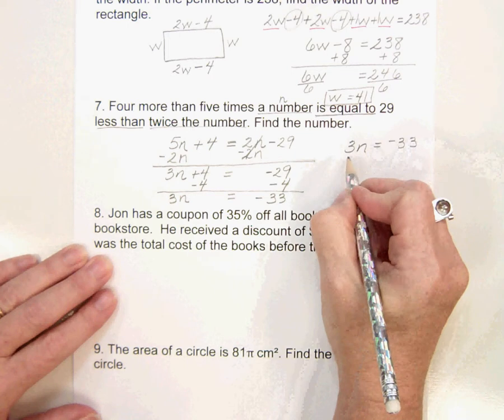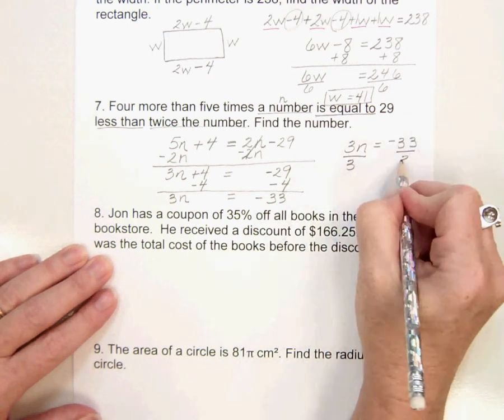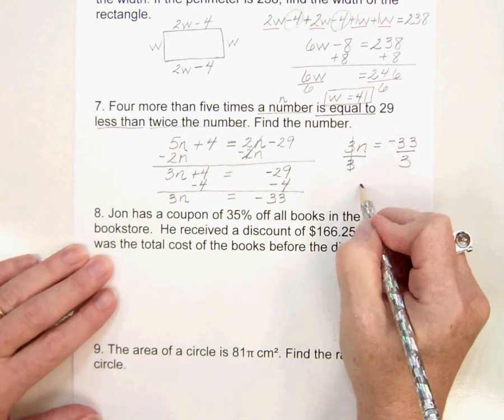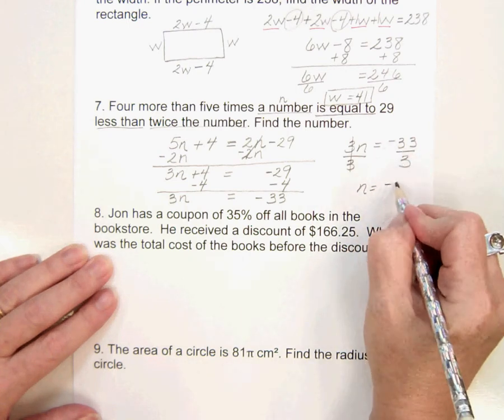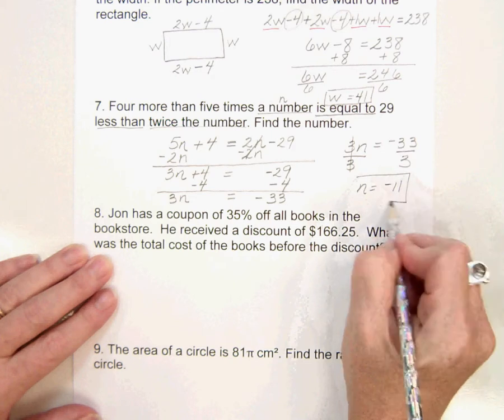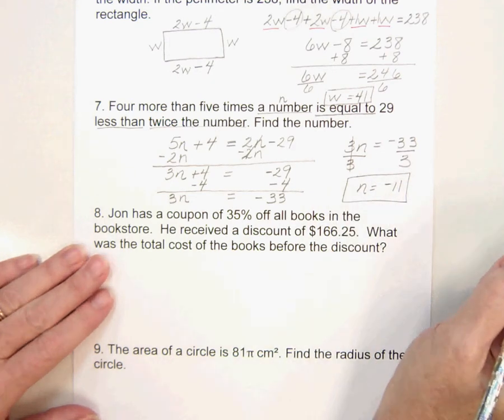To solve for n, you divide both sides by 3 because 3 divided by 3 is 1. And you get n is equal to, a negative divided by a positive is always a negative. So your answer on that one would be negative 11.